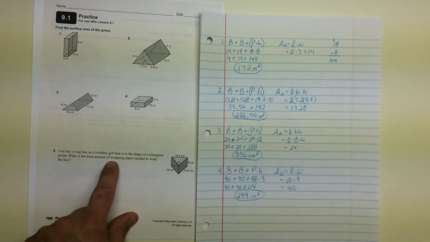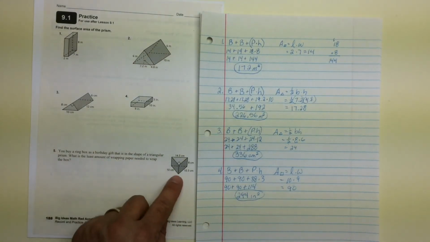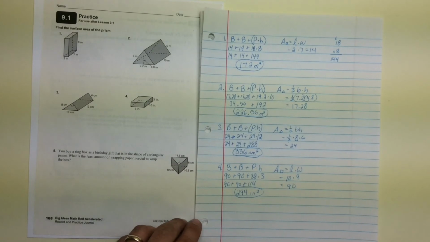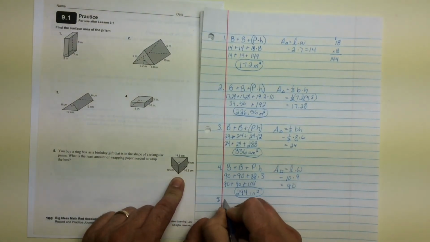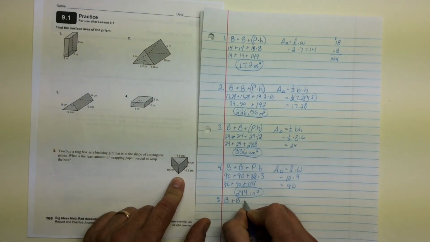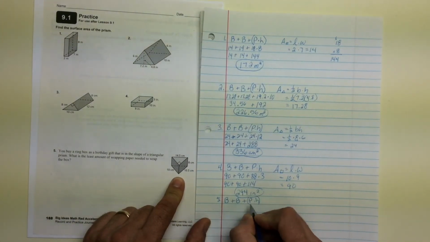The last one, you buy a ring box as a birthday gift that is in the shape of a triangular prism. What's the least amount of wrapping paper needed to wrap the box? We're just finding the surface area of this prism here. Base plus perimeter times height.